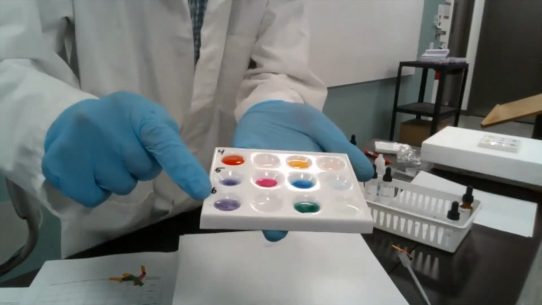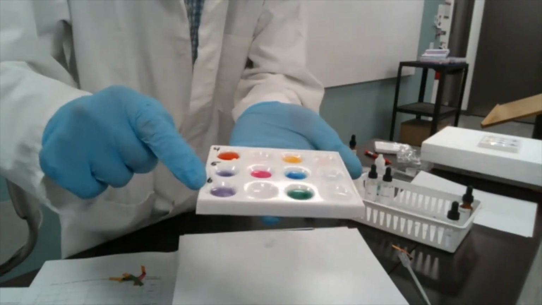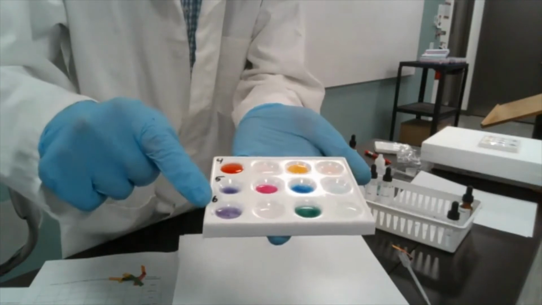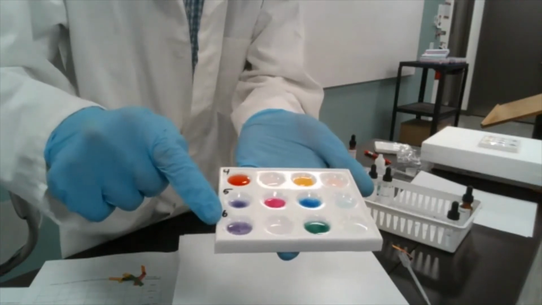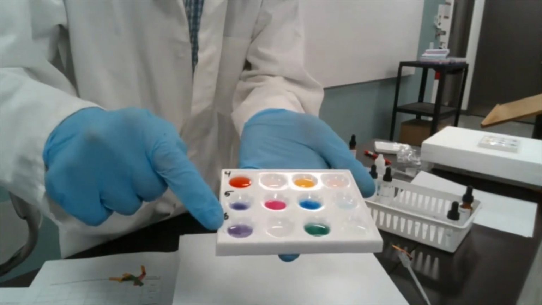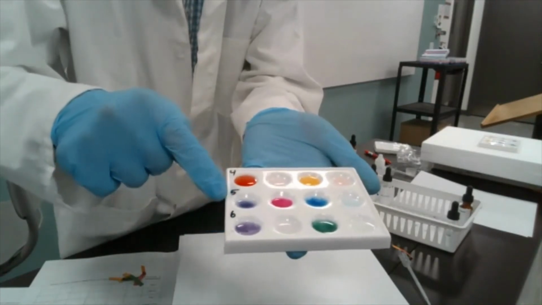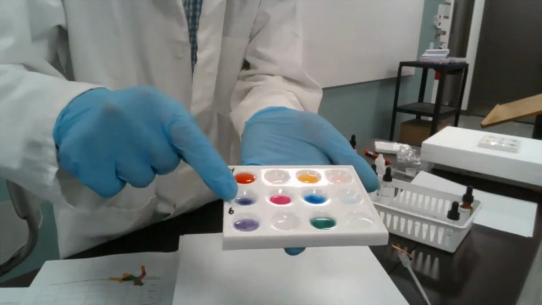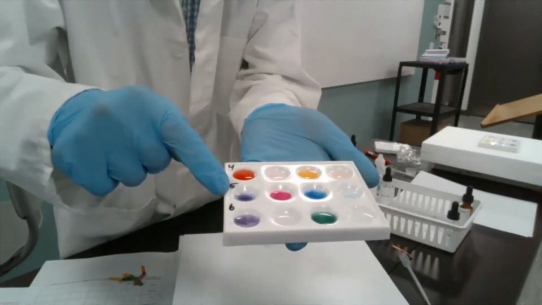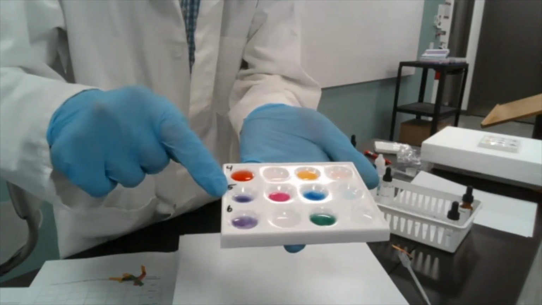Now, bromothymol blue, blue litmus, because this is the first one that we're doing, you've seen that it's blue. It's remained blue, but there's a slightly purple hint to it compared to the actual blue of the basic glass cleaner.